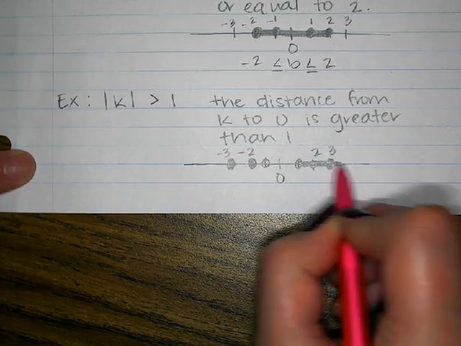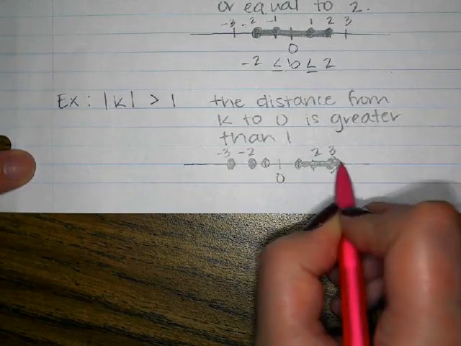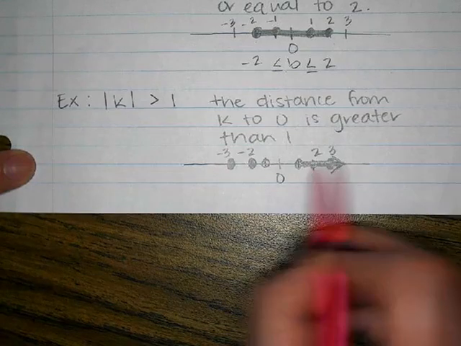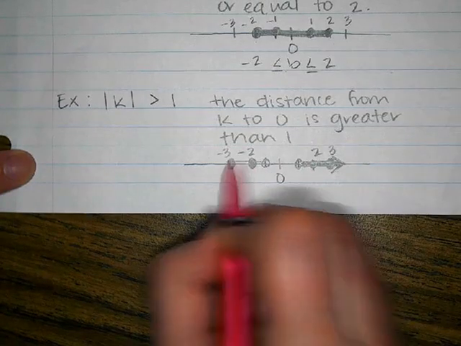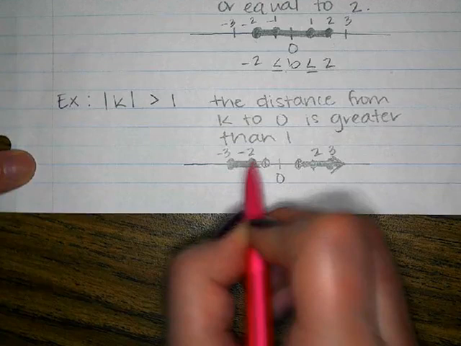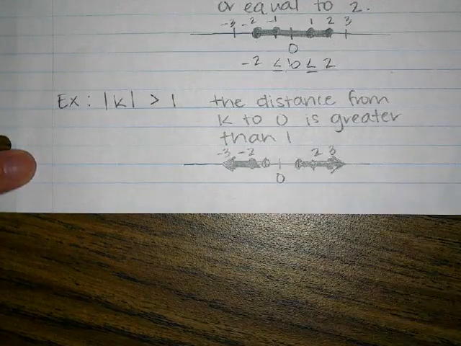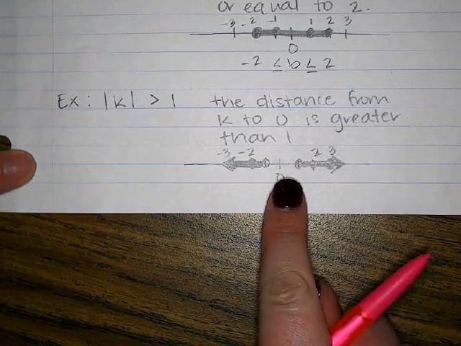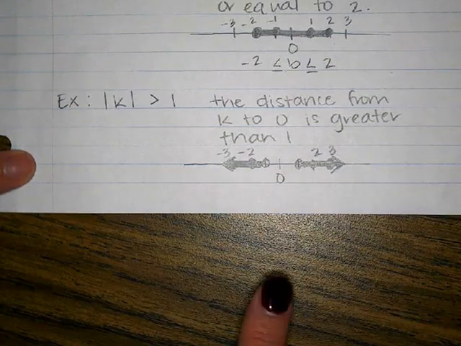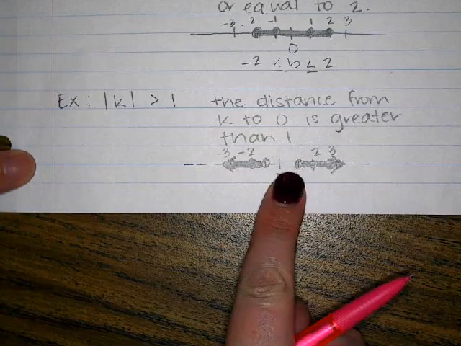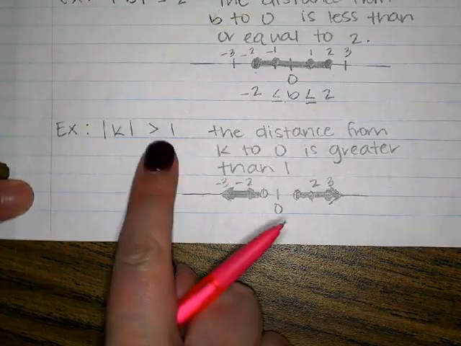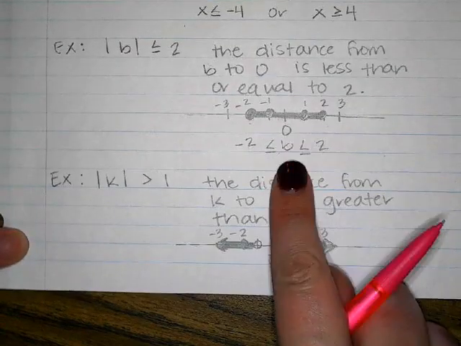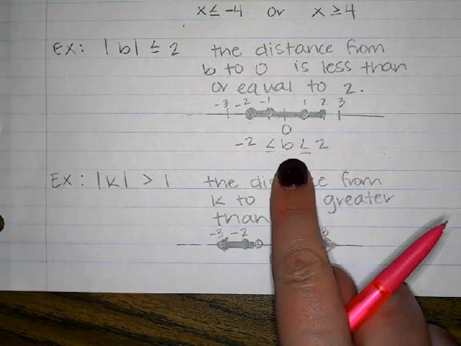Then arrows go opposite directions. So do you guys see how we basically have two situations here? The arrows can go opposite directions like this, or they can be sandwiched in between. Everyone see that? Opposite directions or sandwiched in between.